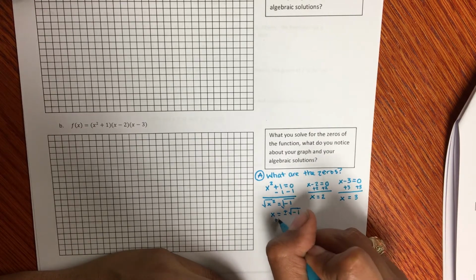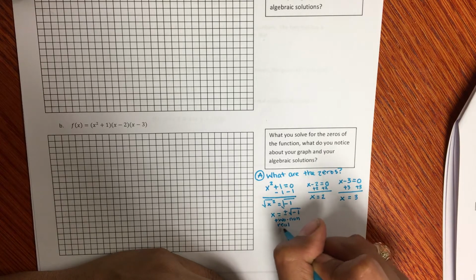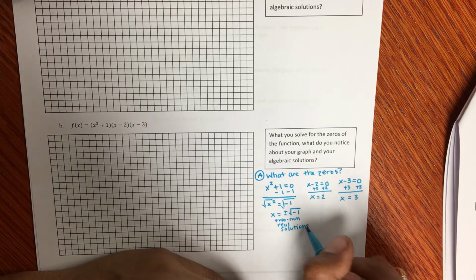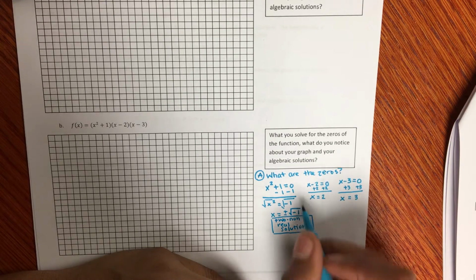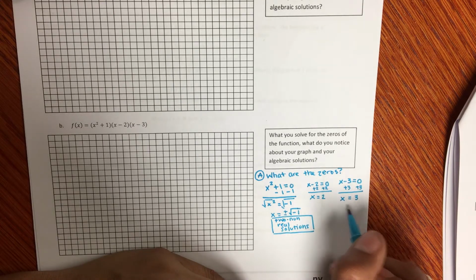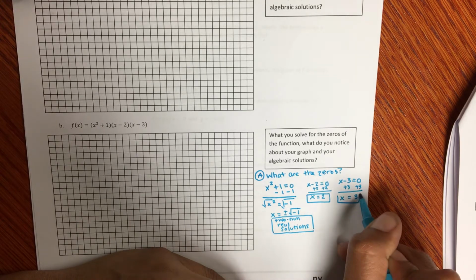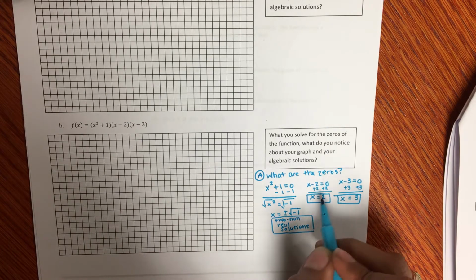So it's actually going to give us 2 non-real solutions. Okay. So essentially we have 2 real solutions, which are x equals 2 and x equals 3. Okay, so we found our zeros in this case.